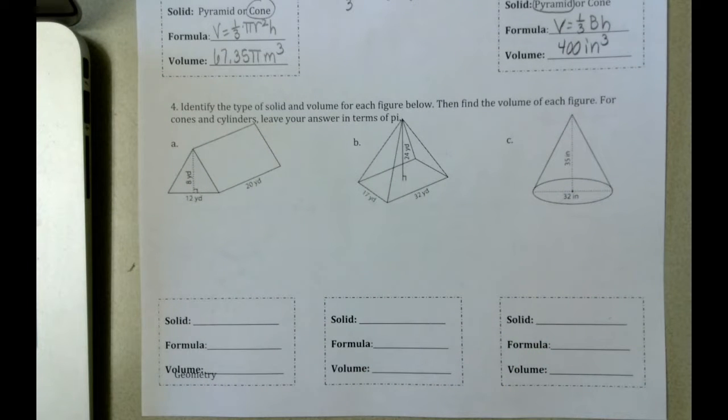Identify the type of solid and volume for each figure below, then find the volume of each figure for cones and cylinders. Leave your answer in terms of pi.